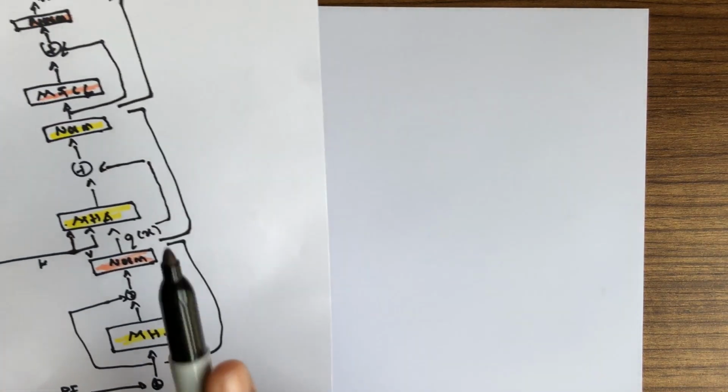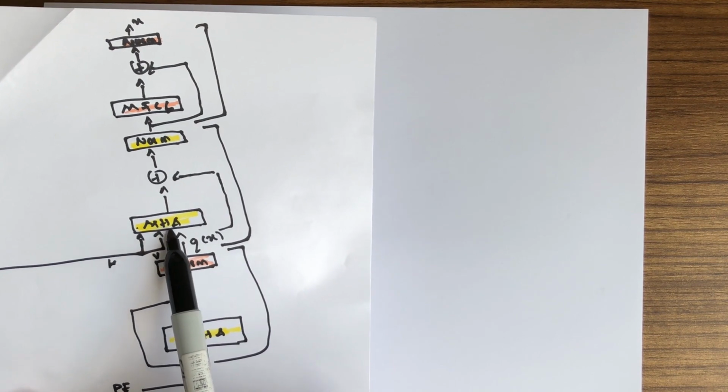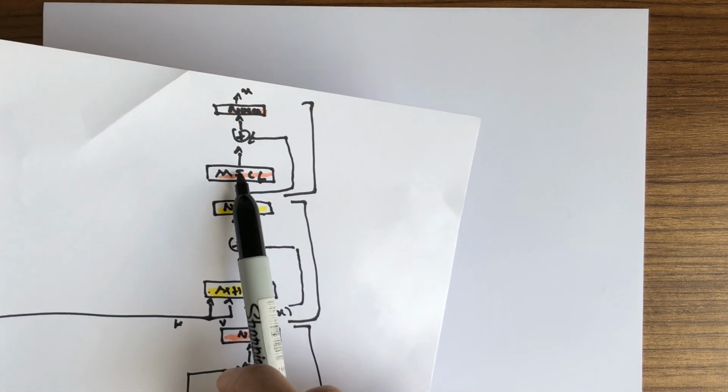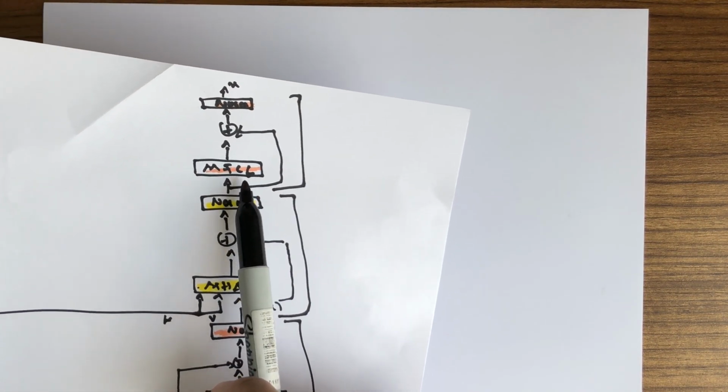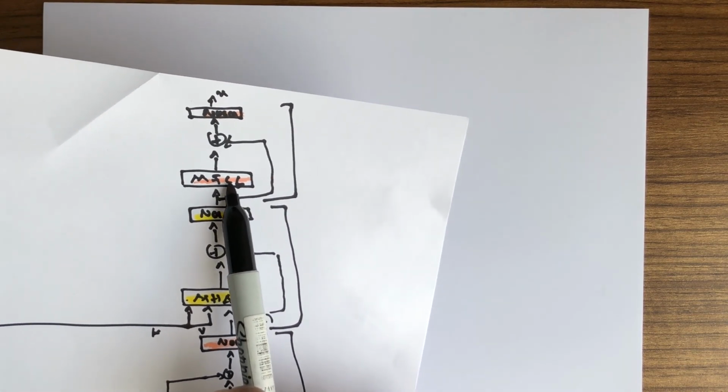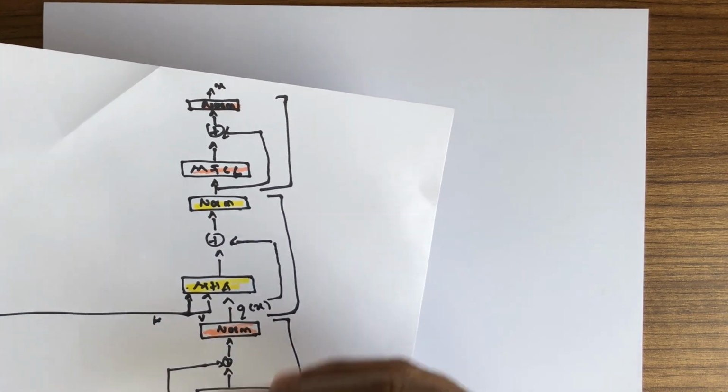Hi everyone, in this video we are going to be finishing the transformer decoder layer. In the previous video we saw the multi-head attention. In this video we are going to be seeing this layer, which is actually a layer that has two linear layers. Okay, so just to make it clear, let's see how it is.